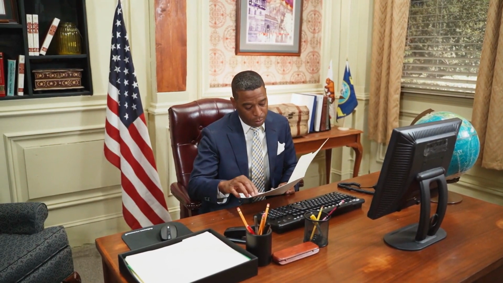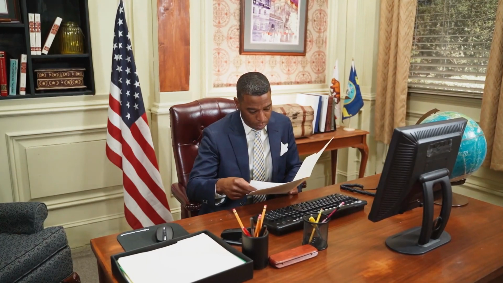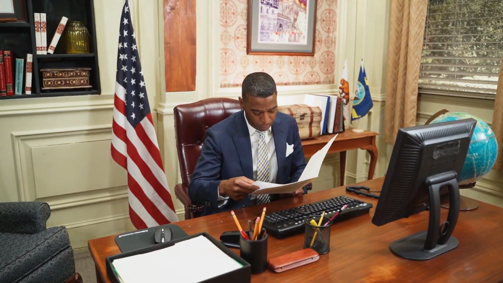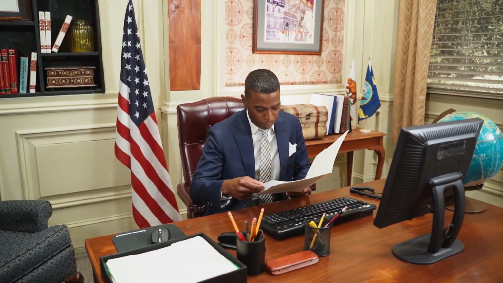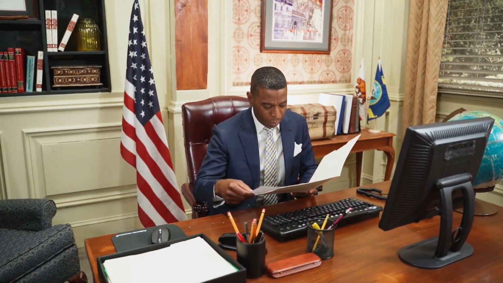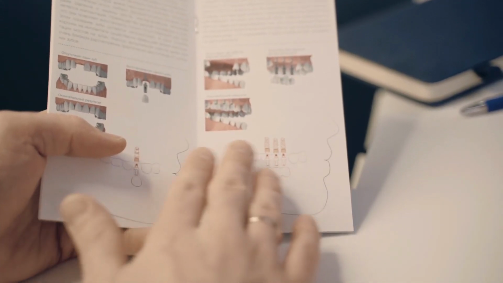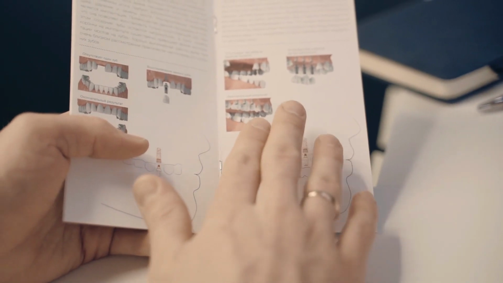Asbestos lawsuits can be complex legal proceedings, and individuals who have been exposed to asbestos and developed related illnesses, such as mesothelioma, often seek compensation through legal action. Here's a step-by-step guide to help you understand the process of filing an asbestos lawsuit.